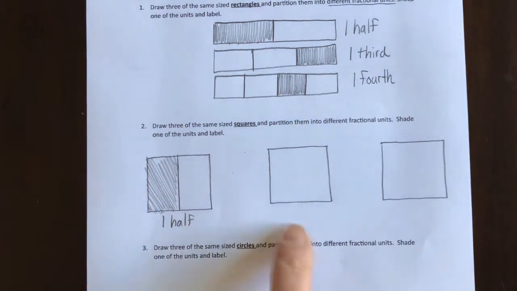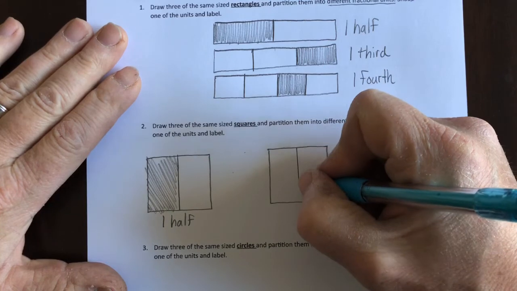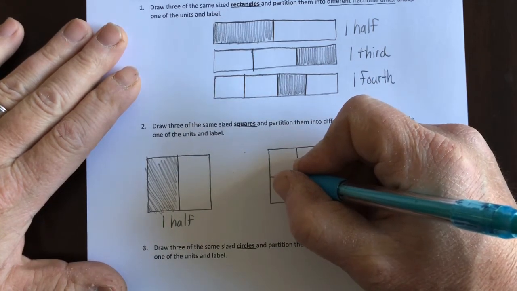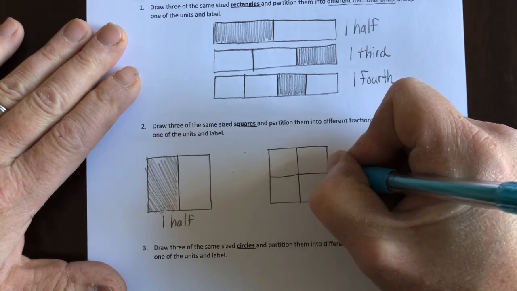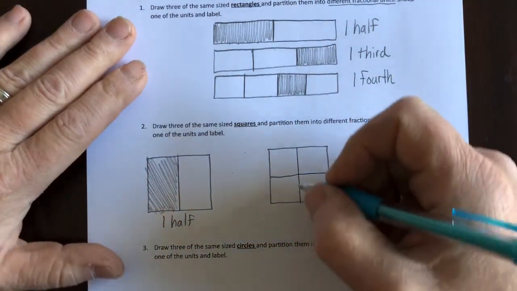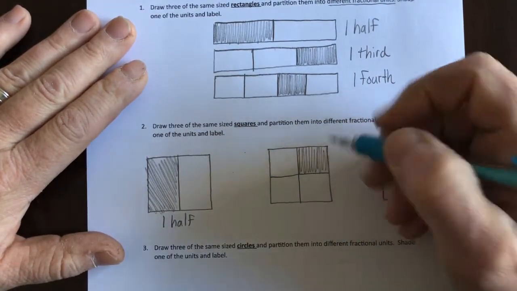This next one, same square, I can also do this into fourths. Now here's a different way to do it. I can put like a little plus sign. I got this cut in half, then cut each of those halves in half. And there I've got 4 equal parts. I partition this one into fourths. And if I shade one of them in, there's my 1/4.